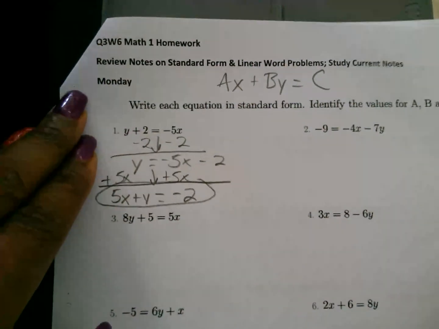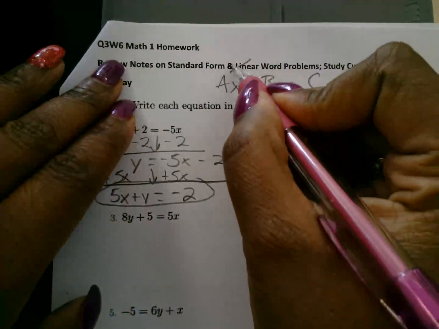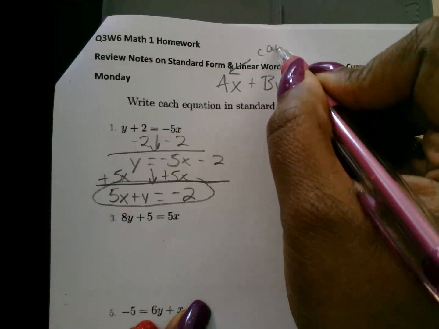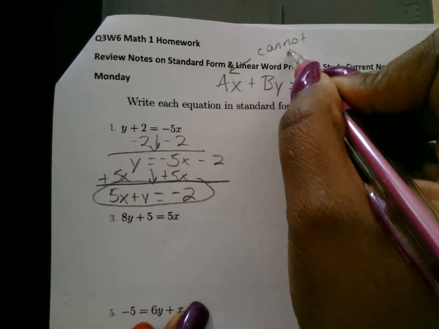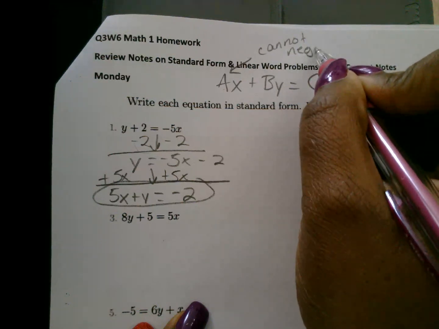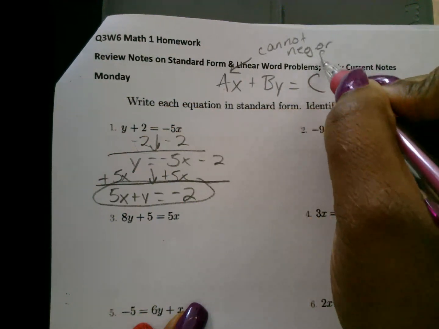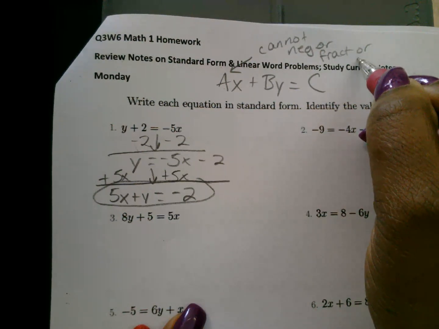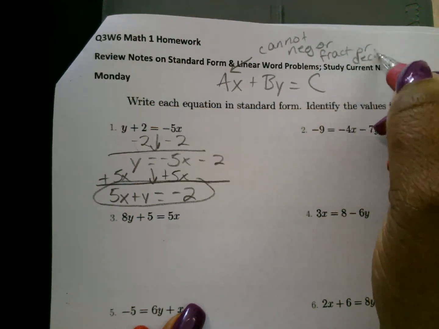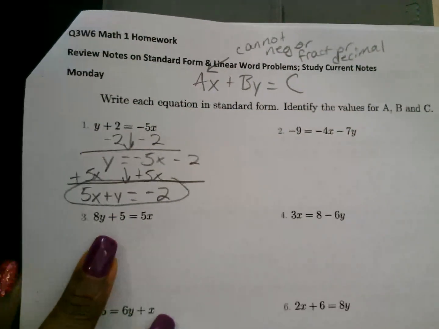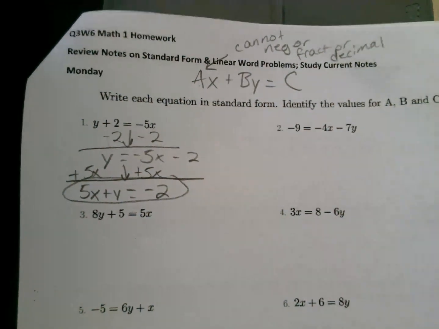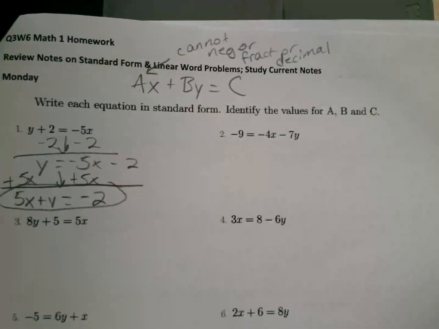The other thing Ms. Reyes forgot to say is that this term right here, the x term, cannot be negative, or a fraction or decimal. It has to be a whole number there, okay? The other numbers, it doesn't matter, but that first term, if it's in standard form, cannot be a fraction, cannot be a negative number or a decimal.